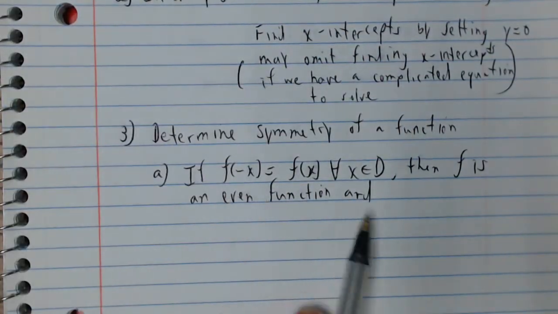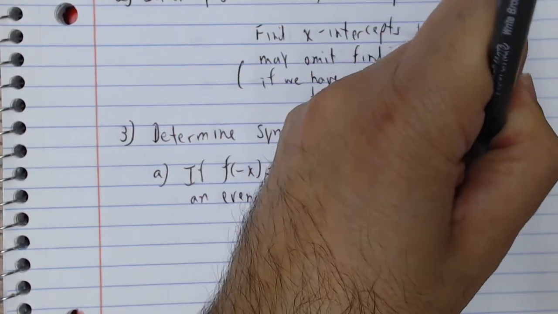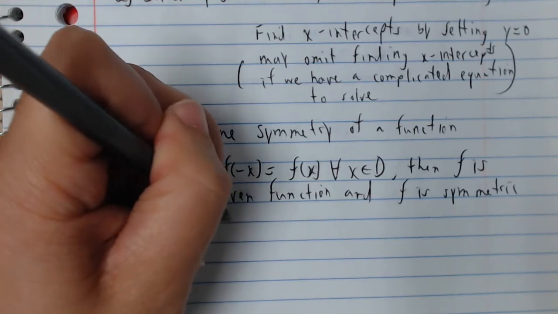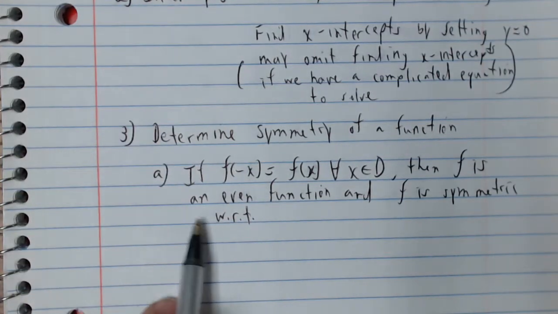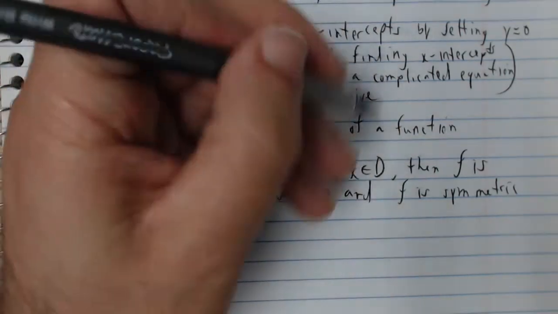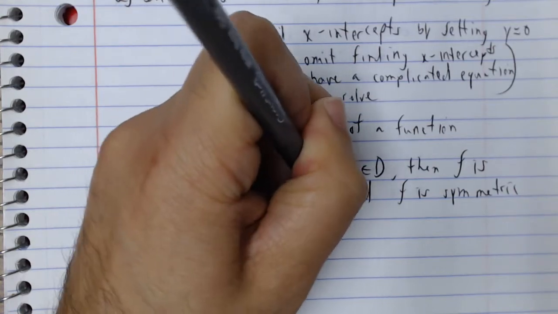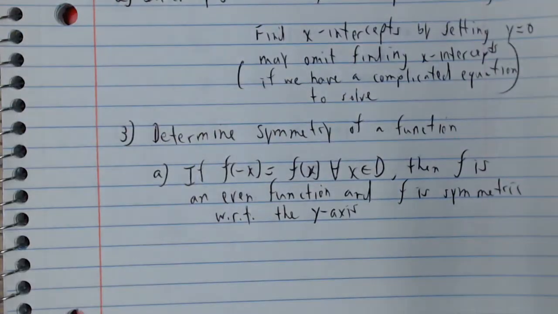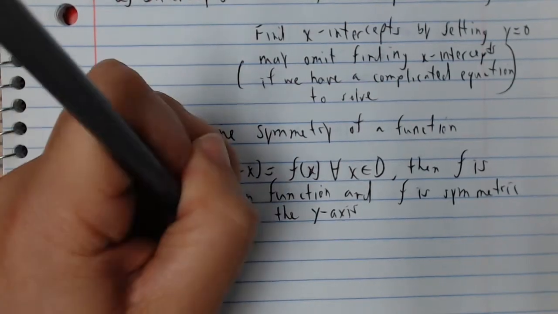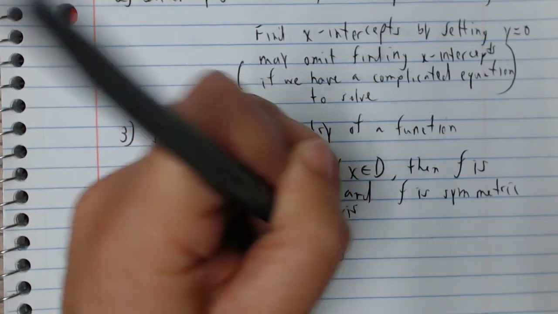You probably already know this. f is symmetric with respect to, remember WRT means with respect to, the y-axis.